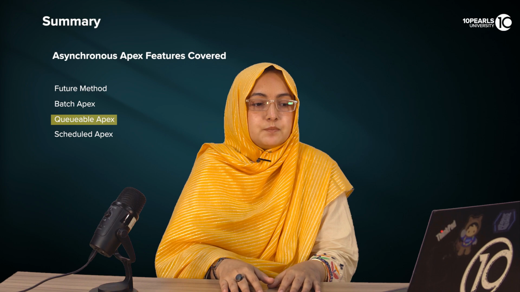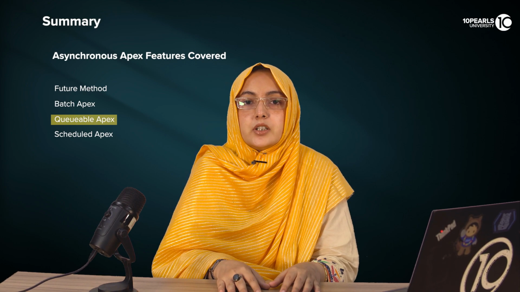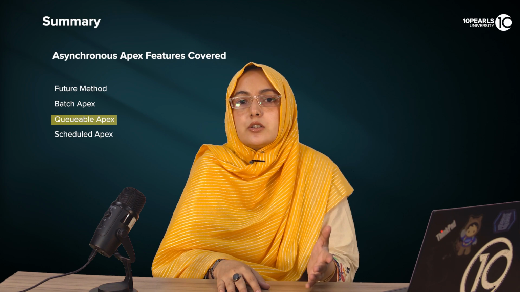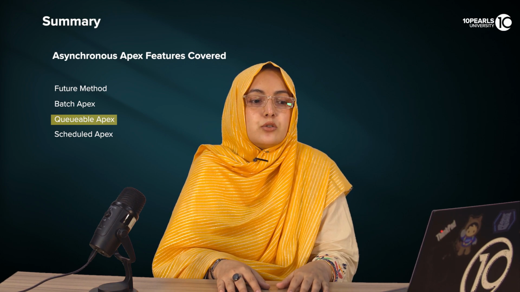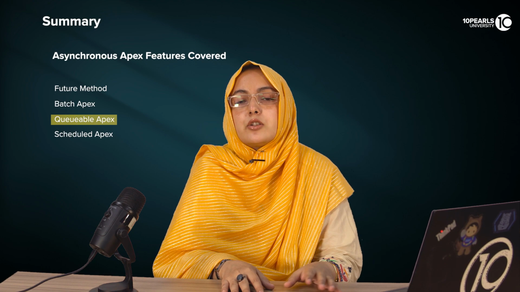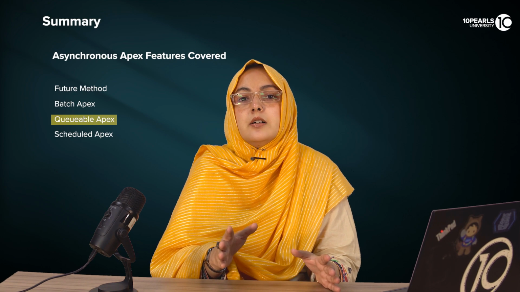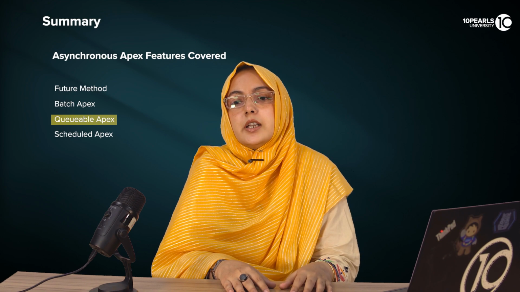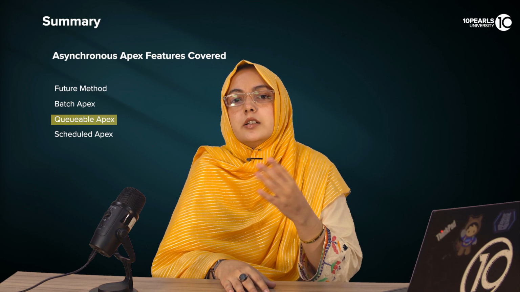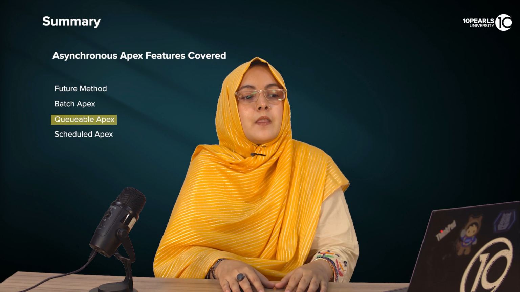Next is queueable Apex. To start a long-running operation and get an ID for it, you make use of it. With the ID, you could check the status of that job later on. Next is to pass complex types to a job. If I compare it to the future method, you could only pass a list of primitive data types. However, here you could also pass a list of sObjects, and that's what makes it different. The next thing is we could also use it to chain jobs, so at the end of one job, you call another job. This is also a great feature.